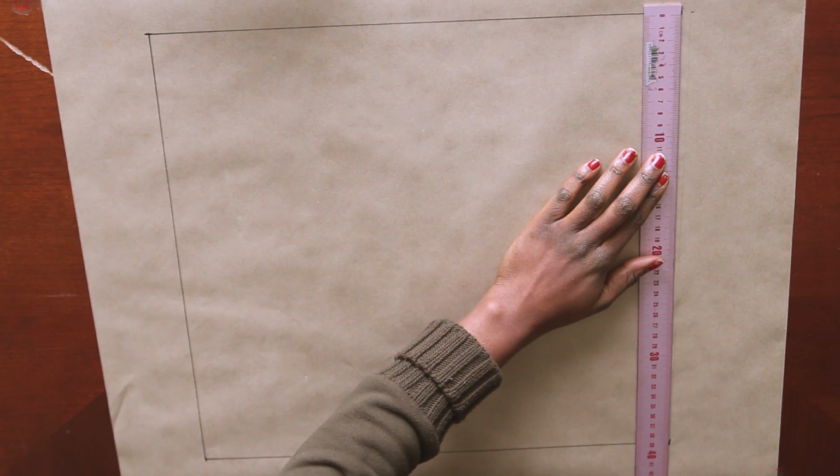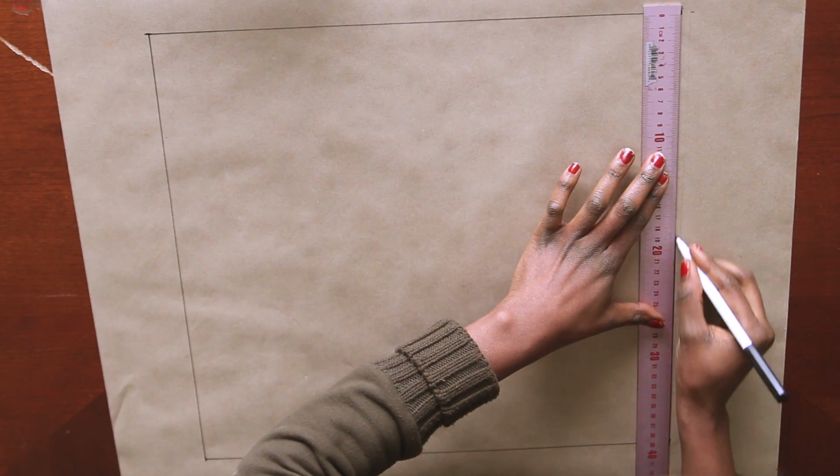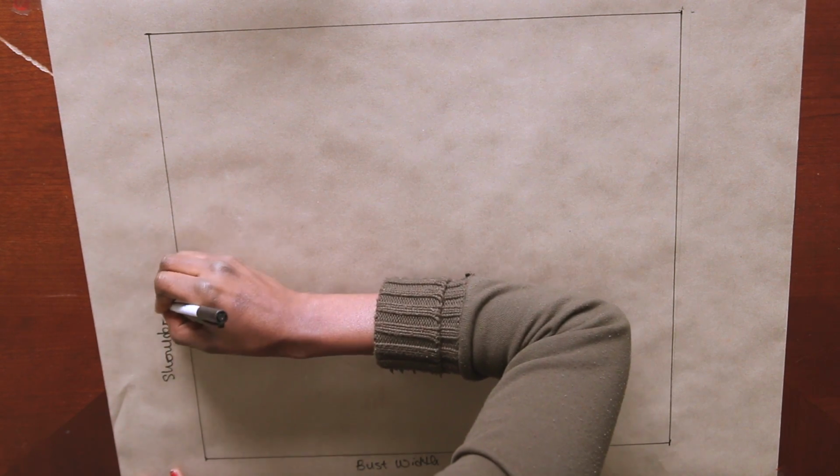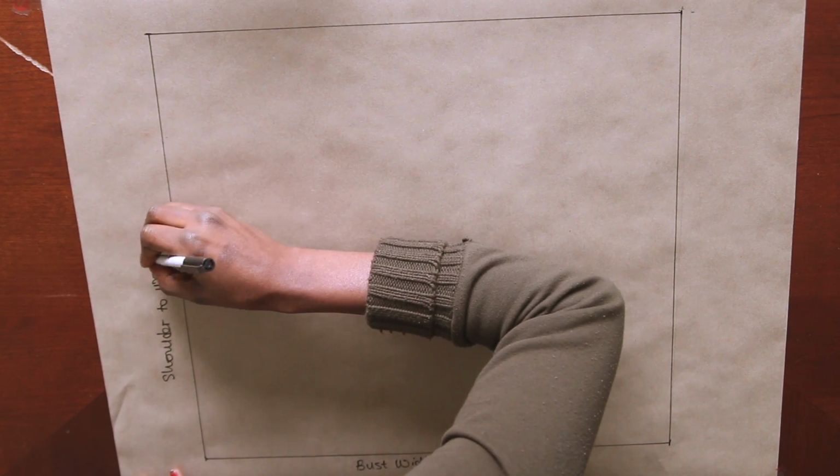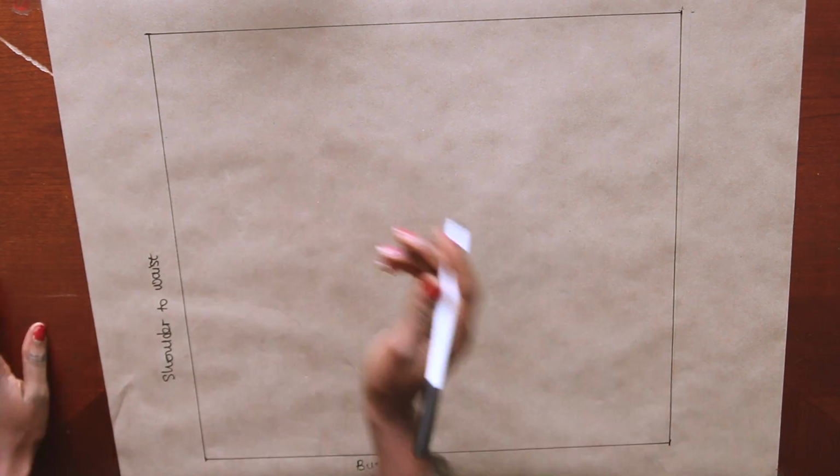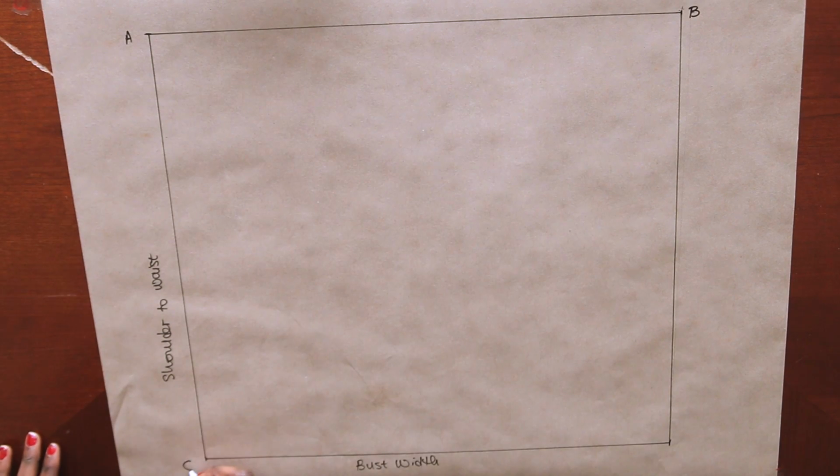We're going to start out by drawing a rectangle. The length of the rectangle should measure your bust circumference divided by 2, and the width should measure your shoulder to waist length. We're going to label the corners of the rectangle A, B, C, and D, like so.